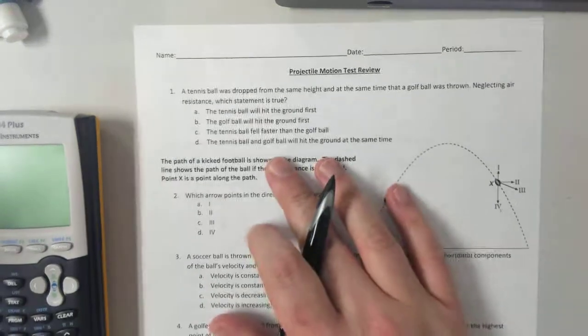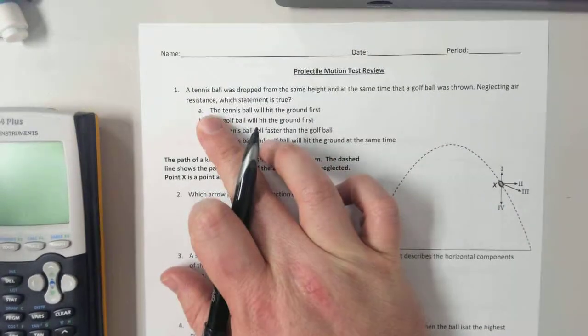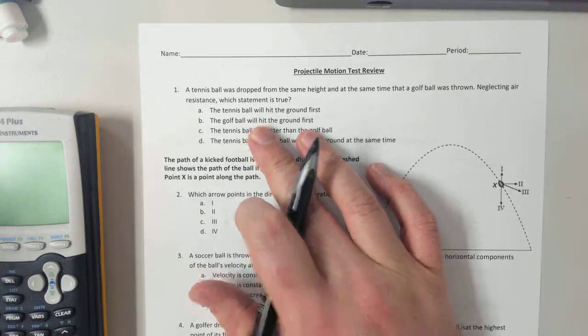Number 1, a tennis ball was dropped from the same height and at the same time that a golf ball was thrown, neglecting air resistance. Which statement is true?